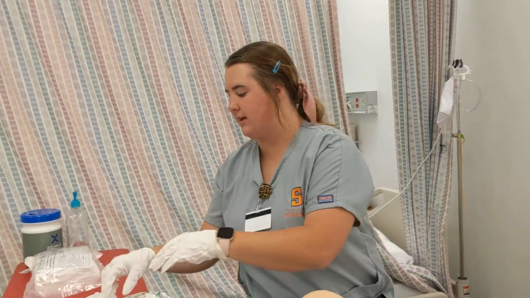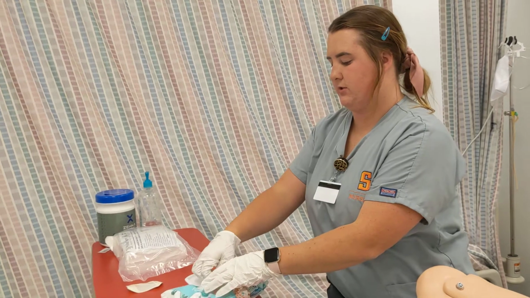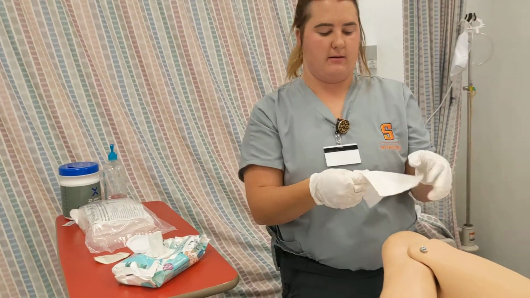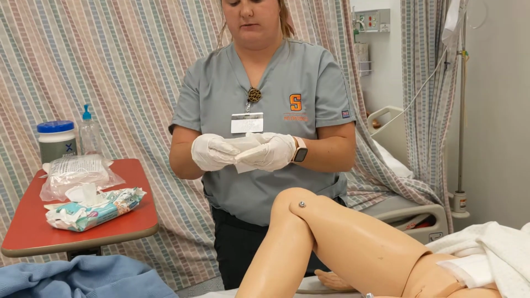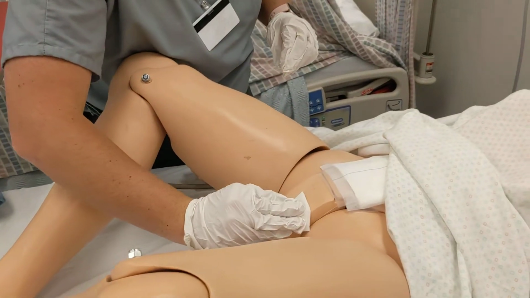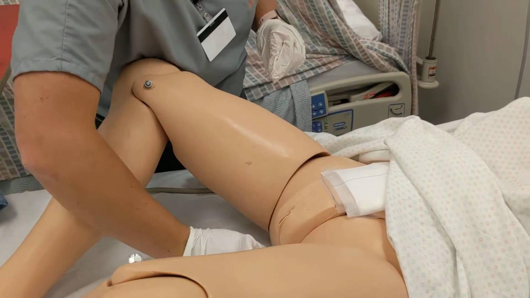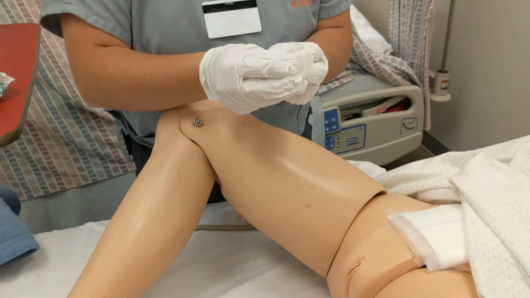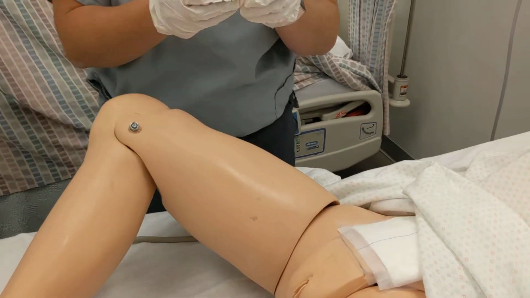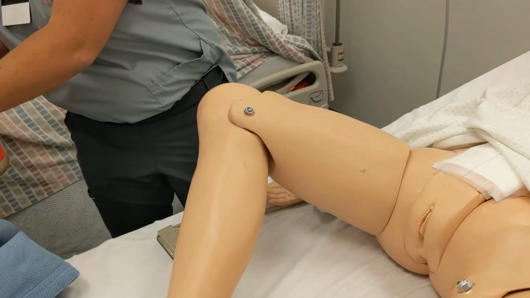Okay, so first I'm gonna get these wet wipes. I'm just gonna clean off the patient's peri area. So I'm gonna fold it up, and this first corner, I'm just gonna wipe down this side. I'm gonna do this corner. I'm gonna do this side, and then I'm gonna get one more.